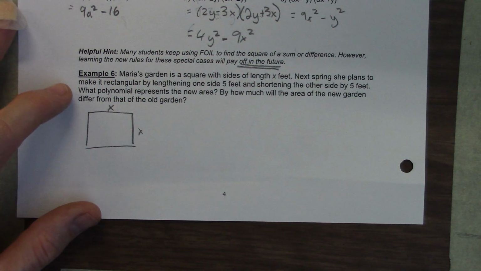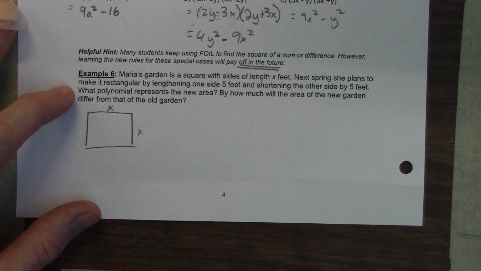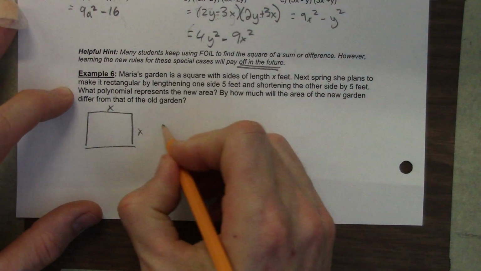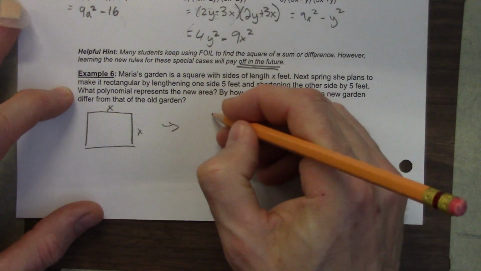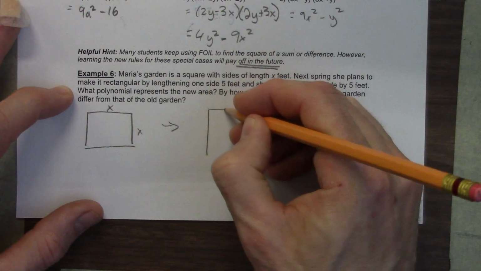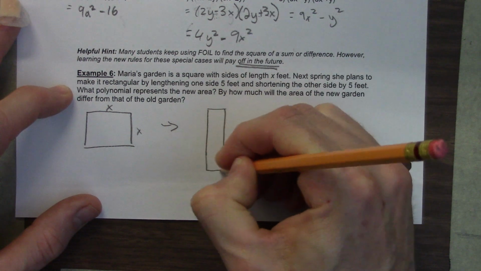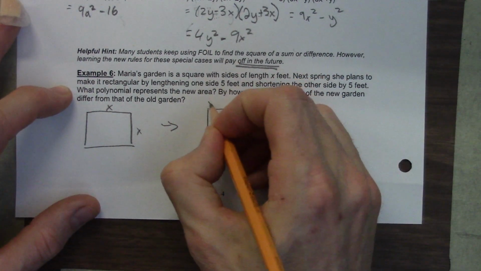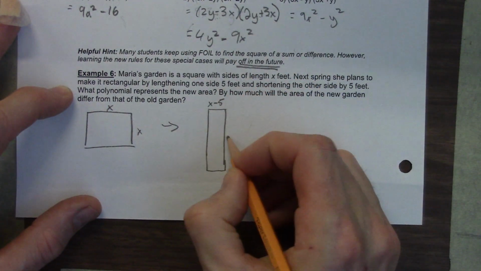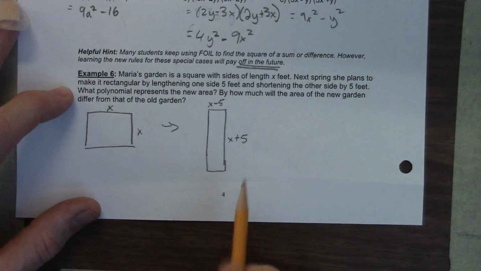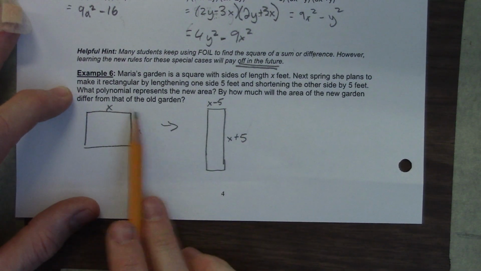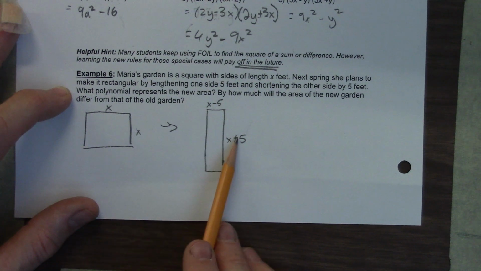Next spring, she plans to make it rectangular by lengthening one side 5 feet and shortening the other side by 5 feet. So, what she's actually doing is, I don't know why anyone would do this, but x minus 5 and x plus 5. So she's taken away from her garden on one side and added to the garden on the other side.